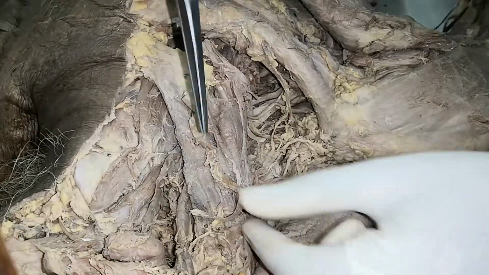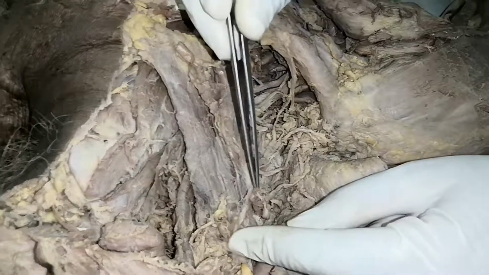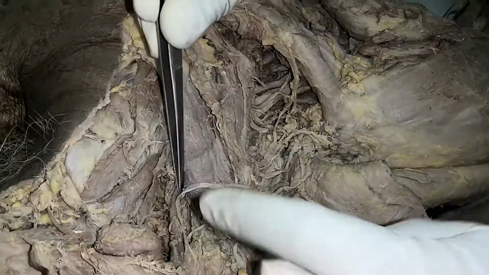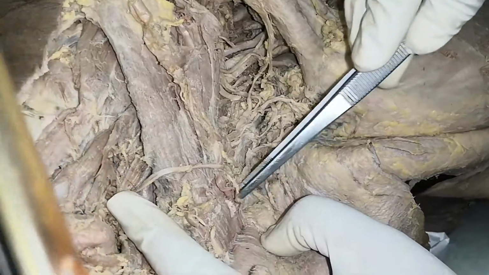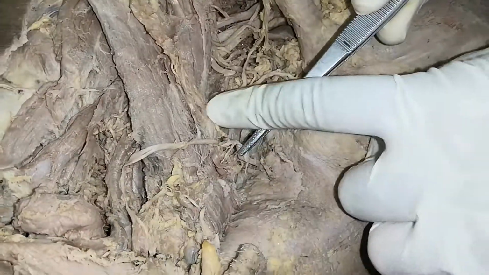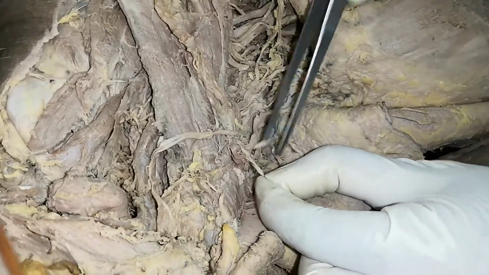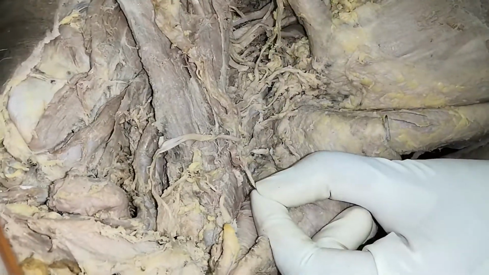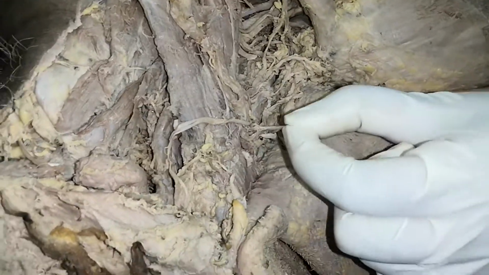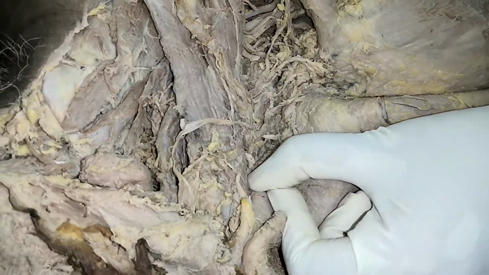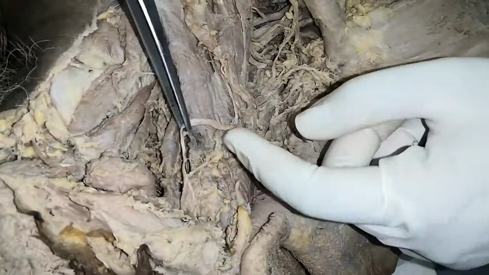Now we have to identify the superficial nerves, cutaneous branches of the cervical plexus. This one is spinal accessory. So from the middle of the posterior border, one nerve will hook the spinal accessory nerve, will go upward towards the occipital region, that is the lesser occipital nerve. It will follow the posterior border of sternocleidomastoid muscle.